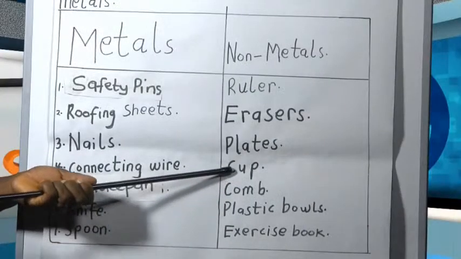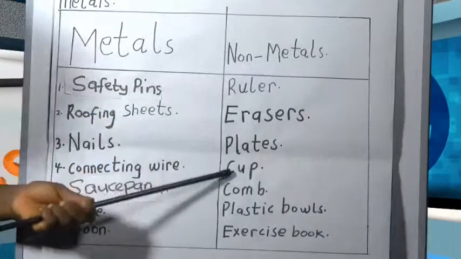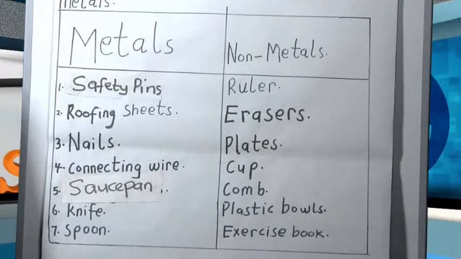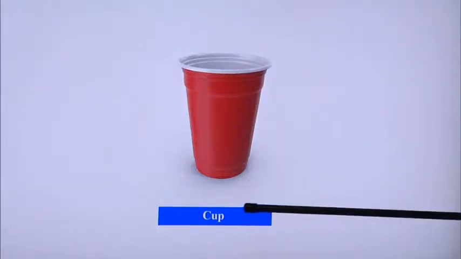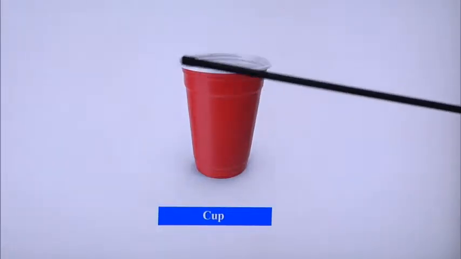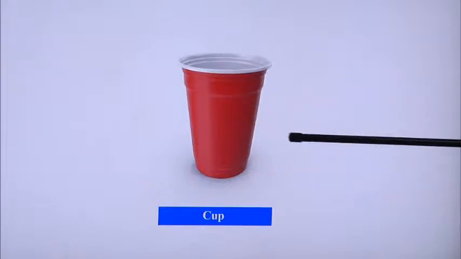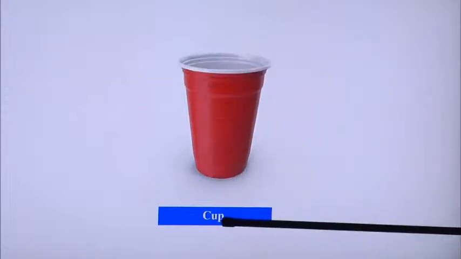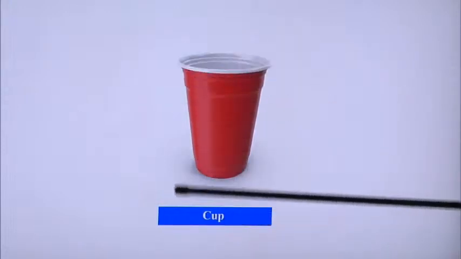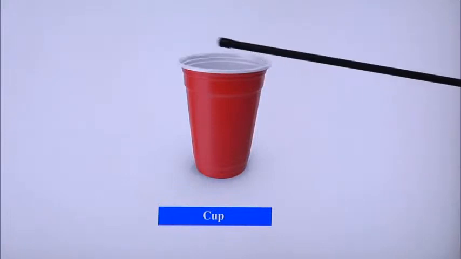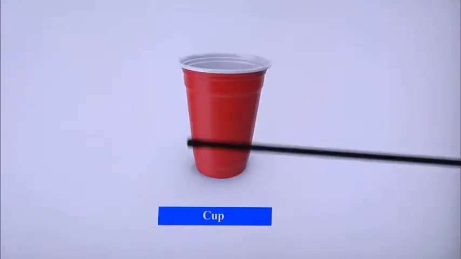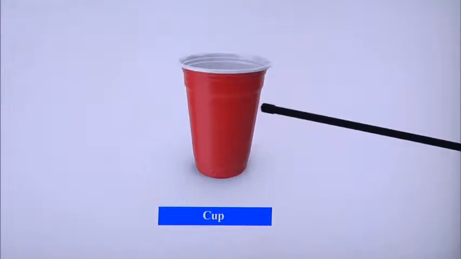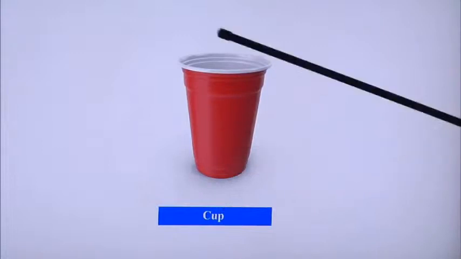We have cup. Now a cup is a non-metal. Let's look at the picture of a cup on the screen. This is a cup. Now this cup is made from plastic. It's made from what? Plastic. Now this is a plastic cup. So it is what? A non-metal. We use it to drink water, to take our beverages. So this is what? A cup, and it is what? A non-metal.